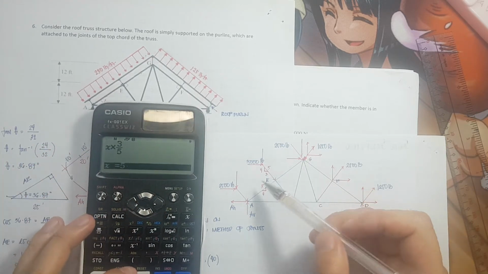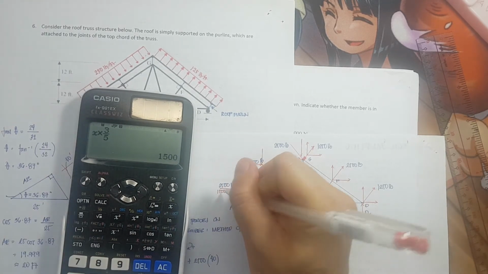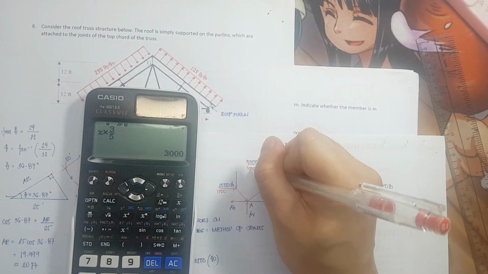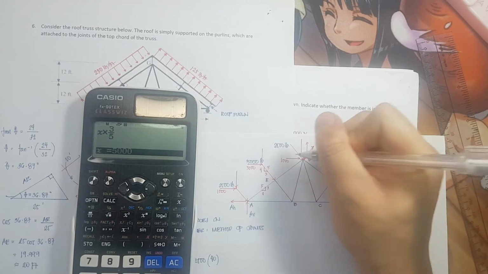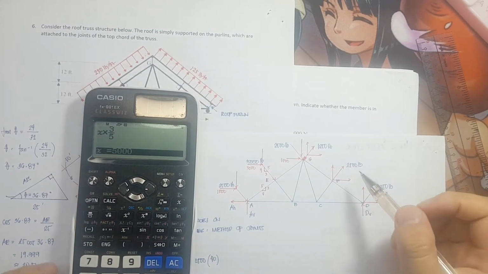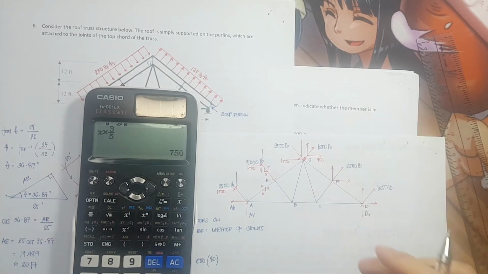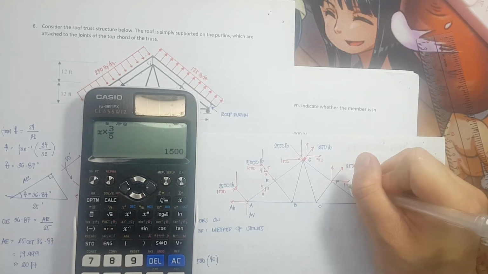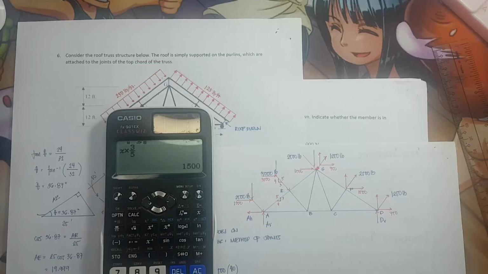So calculate, we have here 2,500. That is 1,500, 5,000, that is 3,000, and we have here 2,500 again, that is 1,500. Next is 1,250, and that is 750. Next, we have 2,500. That is 1,500. And the horizontal component of 1, 2 is 750.